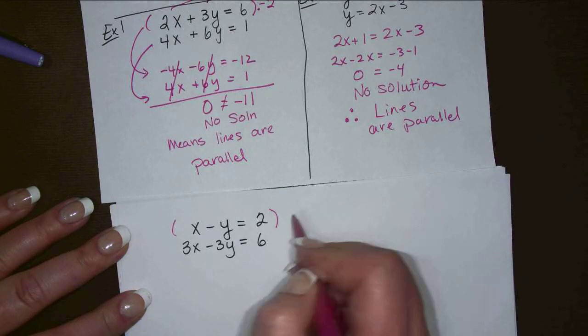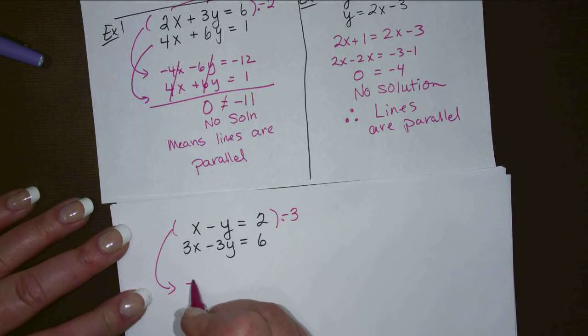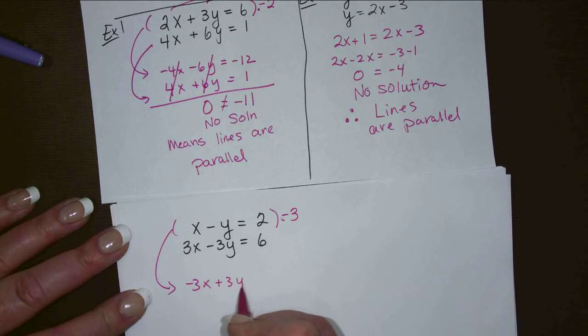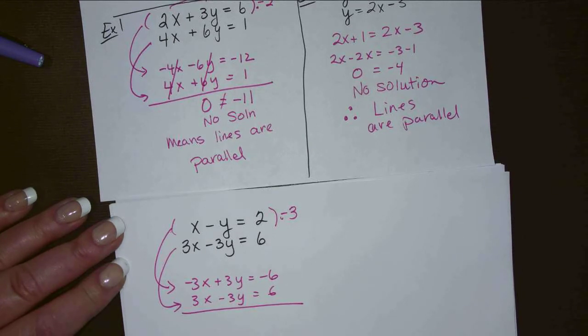negative 3. And then what happens is we get negative 3x plus 3y equals negative 6. 3x minus 3y equals 6. That's the second one. What happens when we add them now? 0 equals 0. That's true. 0 is equal to 0. And when that happens, it means both equations were the same. This is okay. It doesn't mean no solution. It actually means that every point is a solution.